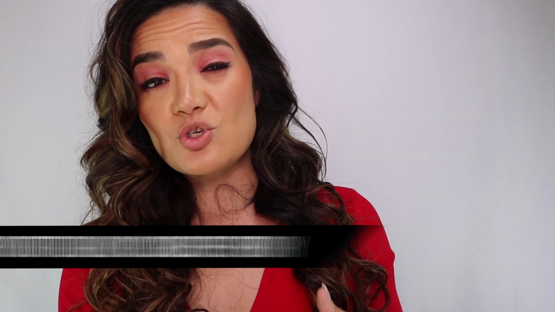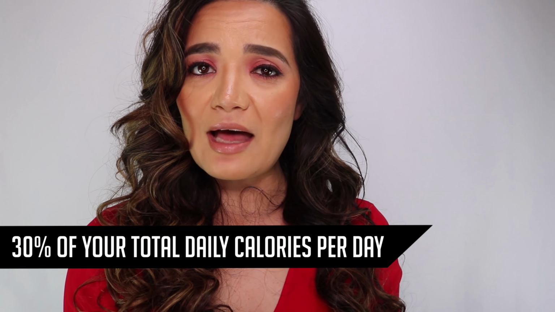So again, finally, the FDA and World Health Organization and your girl actually agree on something, and we do agree on fat intake. The FDA and the World Health Organization say that you should take about 30% of your total daily calories per day from fat. And that's about right. I do recommend that.